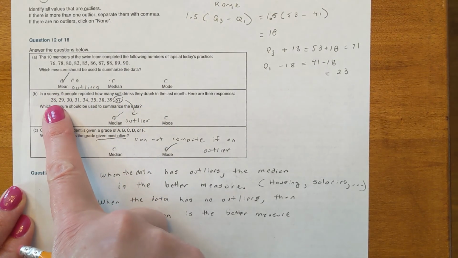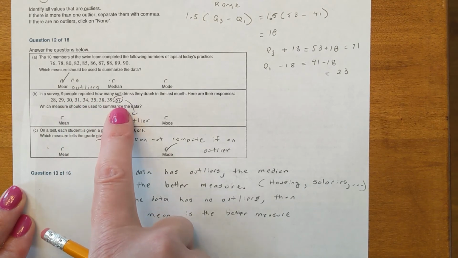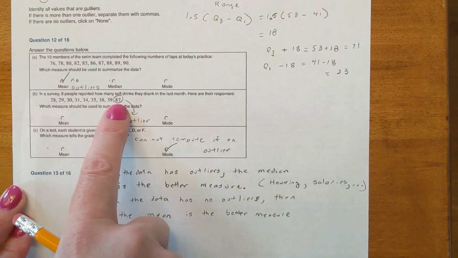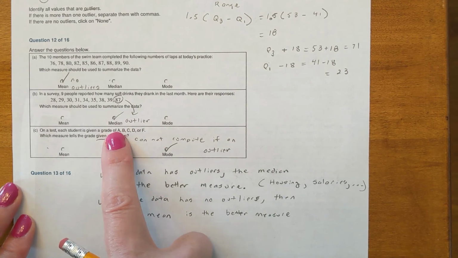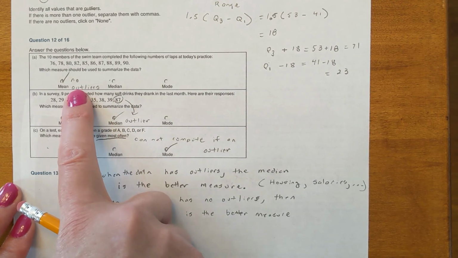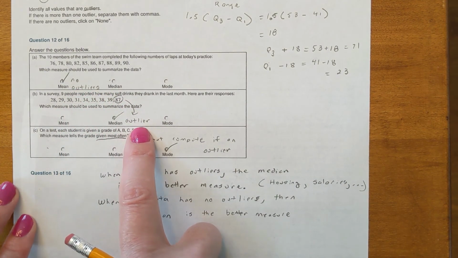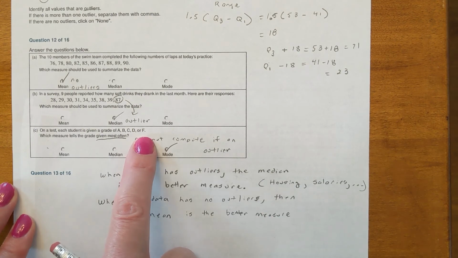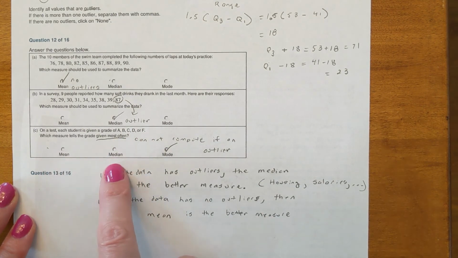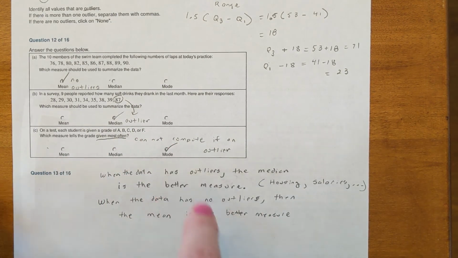On the next one, if you look at the list of numbers, you can see that 87 is way outside all of those numbers. It's an outlier. So when you have that outlier, you're going to choose median. So no outliers, mean. If you got an outlier, median. And this one talks about grades, but doesn't give any numbers at all. Since there's no numbers, we can't compute a mean or a median. So we're just going to have to go with the mode.